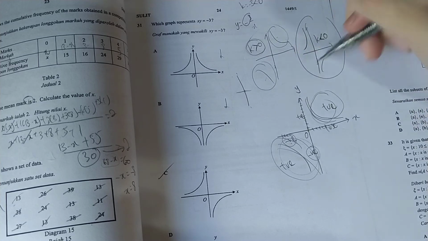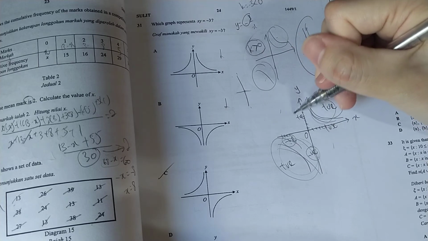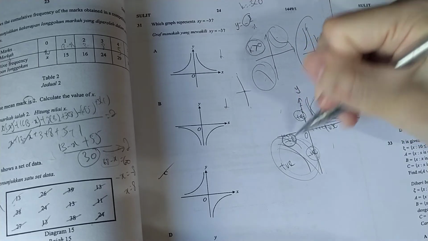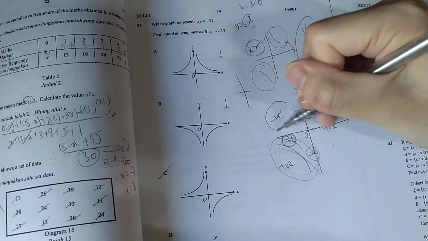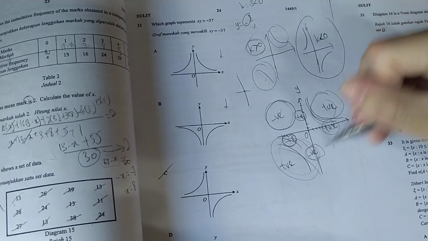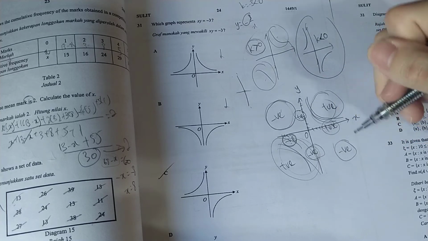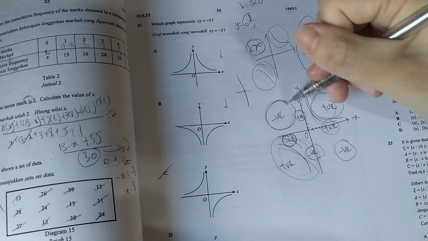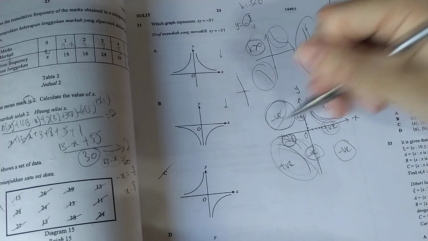And for the negative, this will be the negative zone. Because can you see positive, negative. So when positive meets negative, it will become negative. So this will be the negative zone. Same for here. Negative, positive, when they meet, it will become negative. So this will be the negative zone. So that's why when k is smaller than 0, the reciprocal will be on here and here.